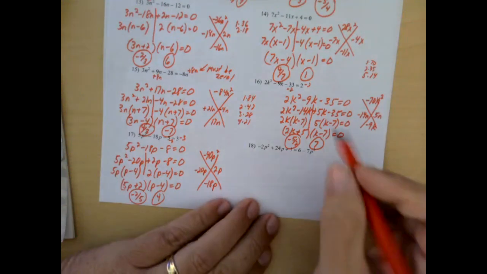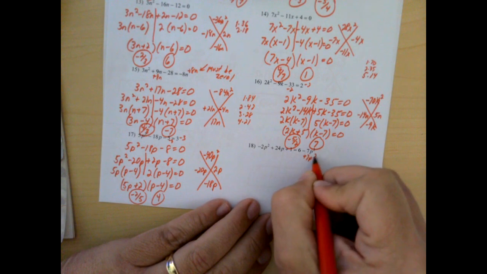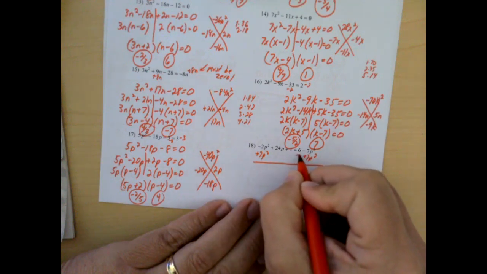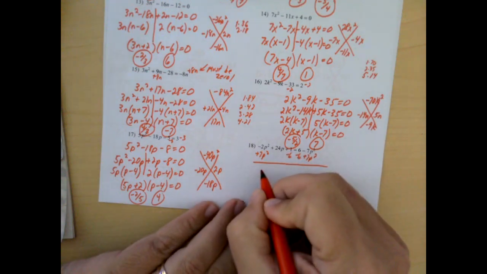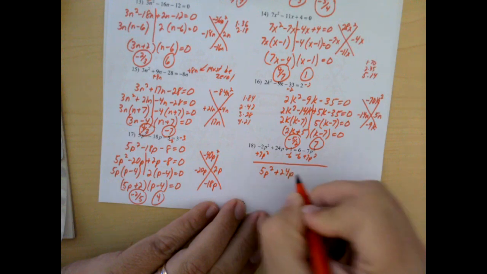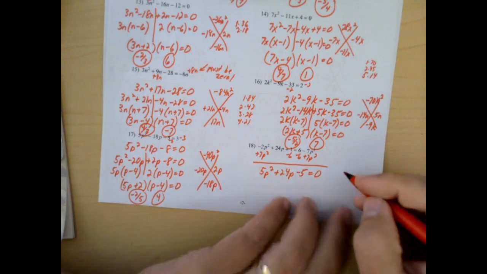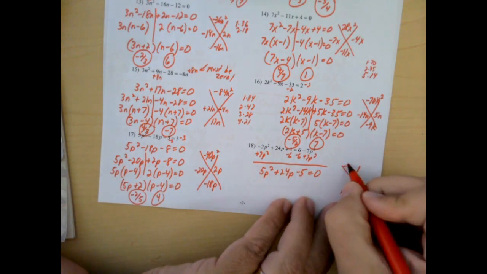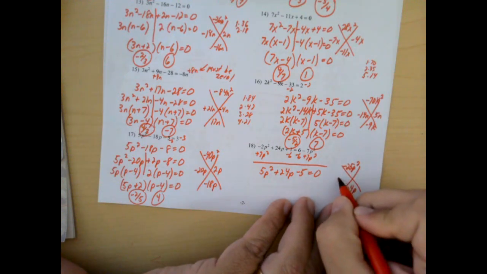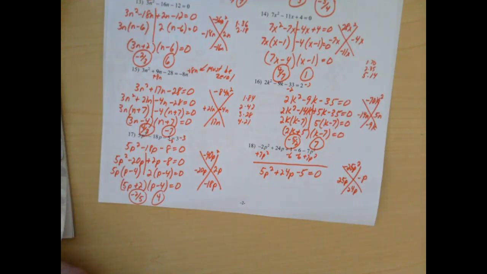Okay, last one probably looks the hardest, but it's actually not that difficult. So you add your 7p squared. Always make sure your squared term is positive. Okay, I'm going to subtract the 6. When I clean that up, I'm going to have a 5p squared plus 24p, and then minus 5. This will be very easy to factor, okay, because it's a negative 25p squared that adds up to a 24. So a positive 25p and a negative 1p is the combination we need.